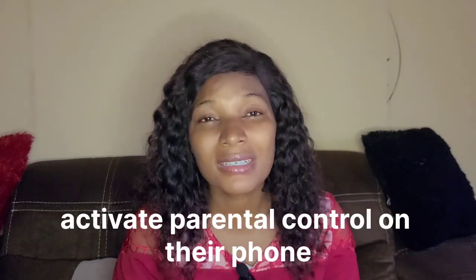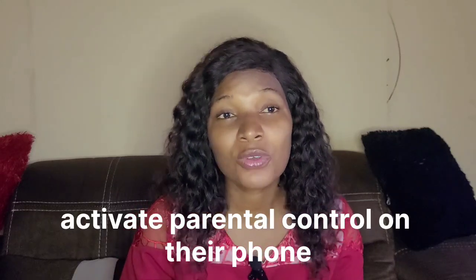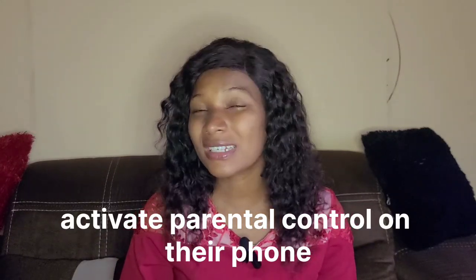Now, another way you are going to filter their content is by putting parental control on their phones. And if you use a smart TV, you can also do that. Parental control, you can set up through Google. When you do it, whatever your children are trying to access on their phone or on the TV, Google will notify you about it, and if you don't grant permission, they will not have access to it.